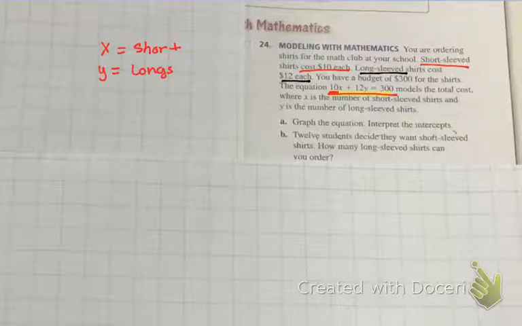Okay. Now, when I make my graph here, since I'm buying shirts, I don't really have to do all four quadrants because I'm never going to get the negative.